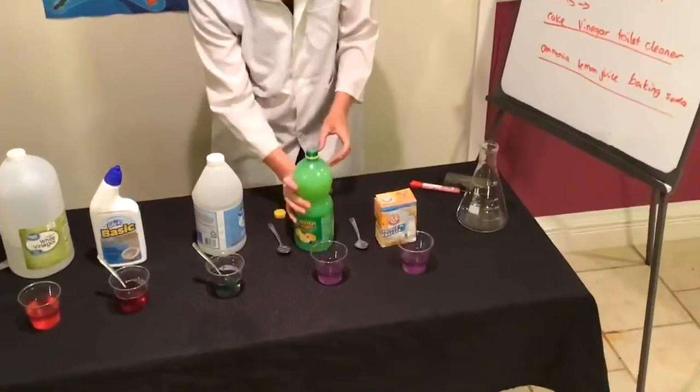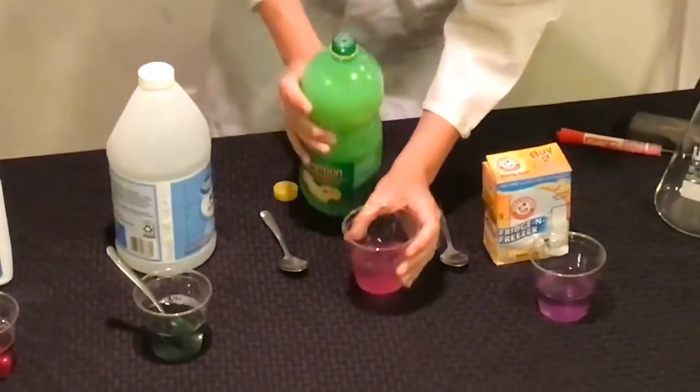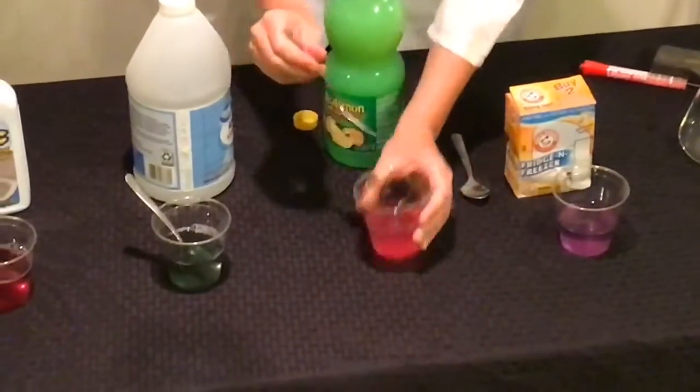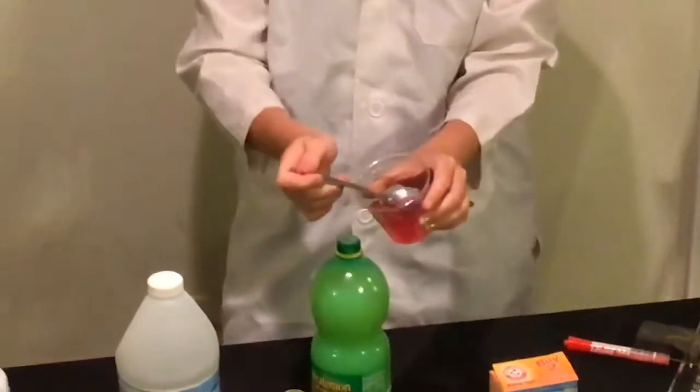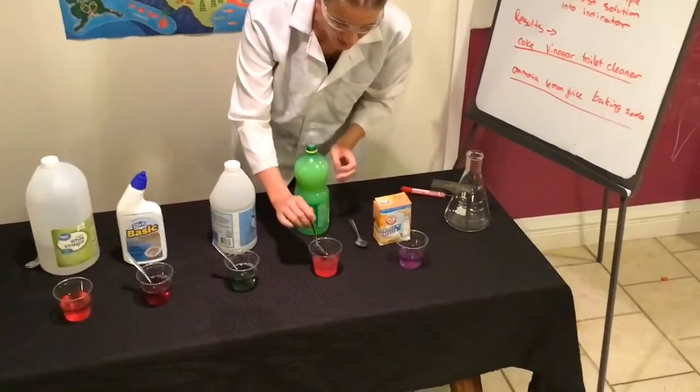Now, lemon juice. I wonder what lemon juice is going to do. I'll put lemon juice in here. I get a nice pink color. I wonder if that's what pink lemonade is. It wouldn't taste good. It's cabbage water that has turned bright pink.